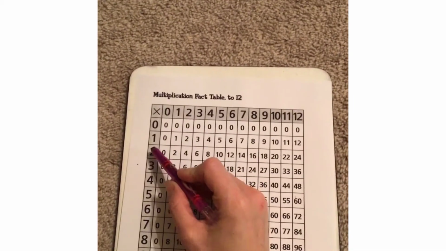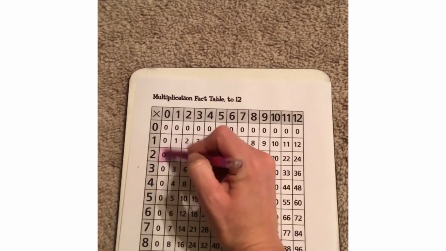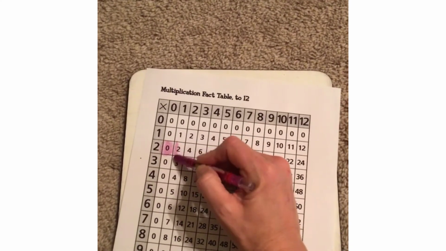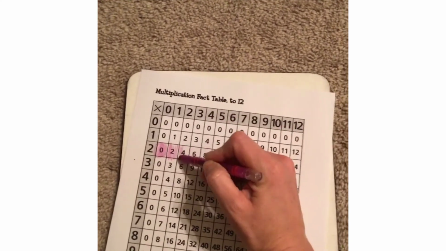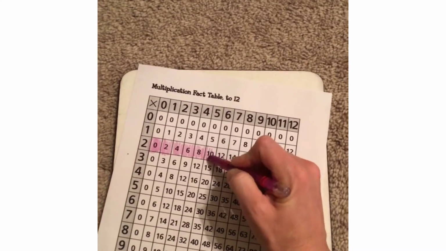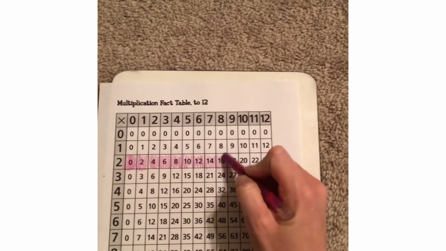So let's do the number 2. I have 2 times 0, which is 0. 2 times 1, and I get 2. And 4. You guys are really familiar with this one, aren't you? Go ahead, you can keep counting. I'll eventually get there.